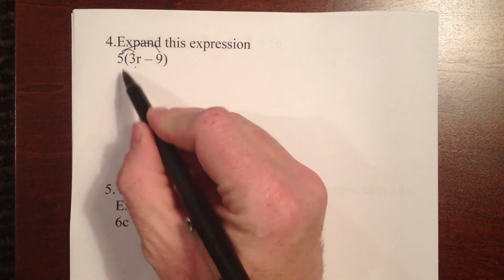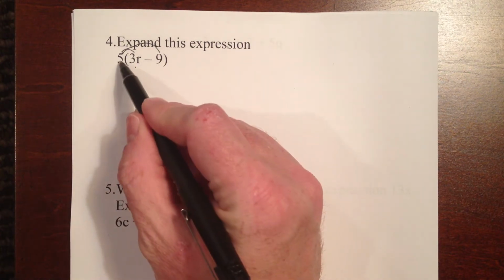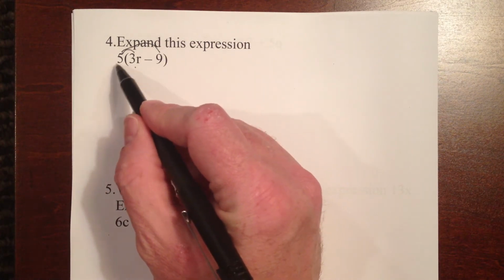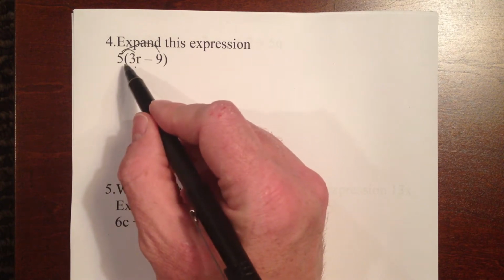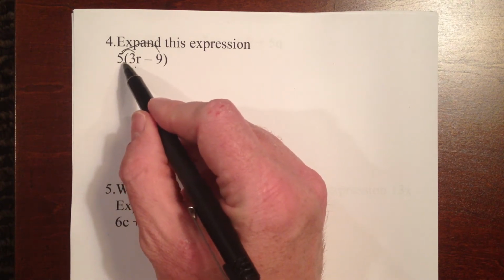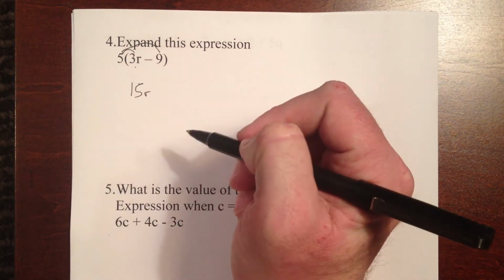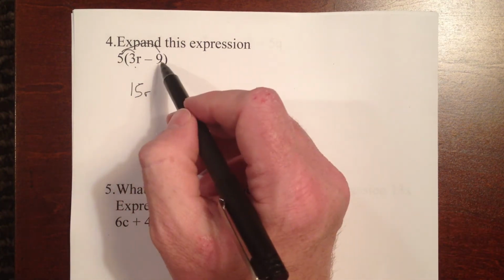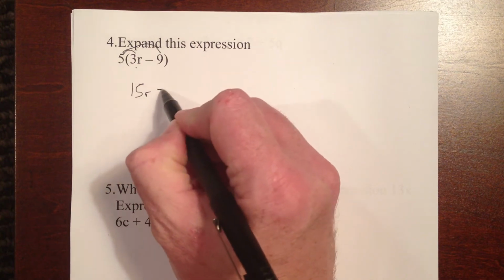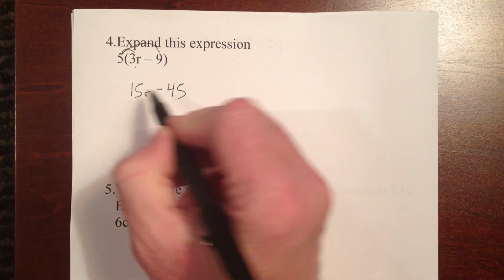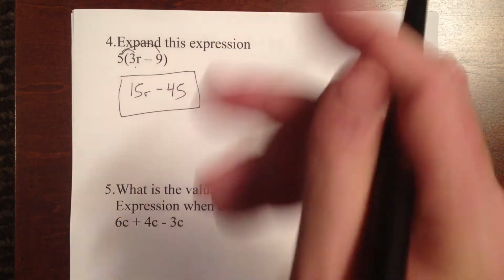So in this case, we just distribute this 5 throughout. So 5 times 3r. What you do is you just multiply the coefficients, which is 5 and 3, for 15. And you just keep the r. 5 times a negative 9 is going to be negative 45. And that's what we mean by expand.